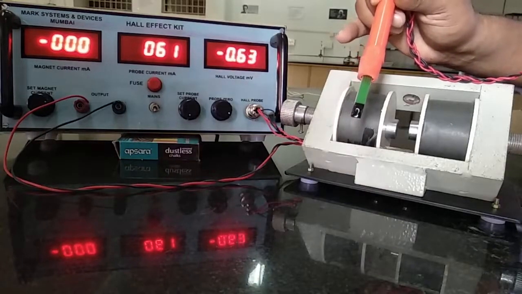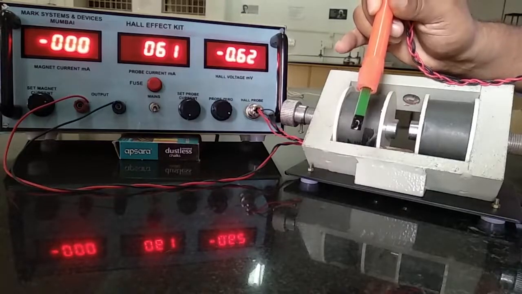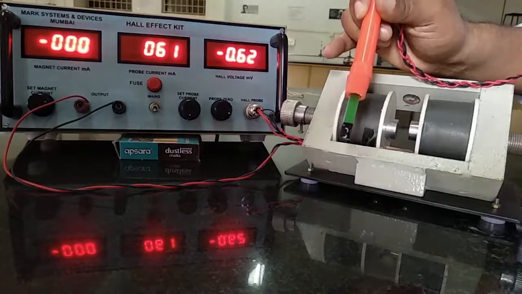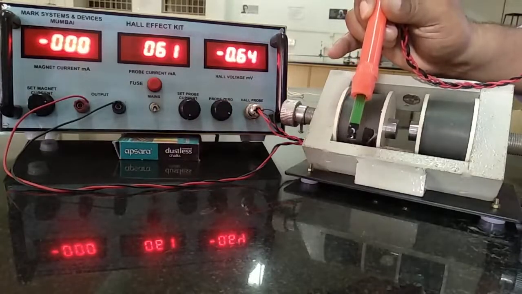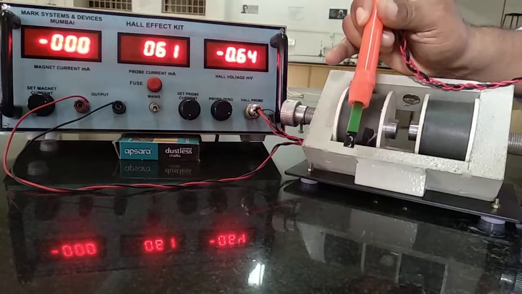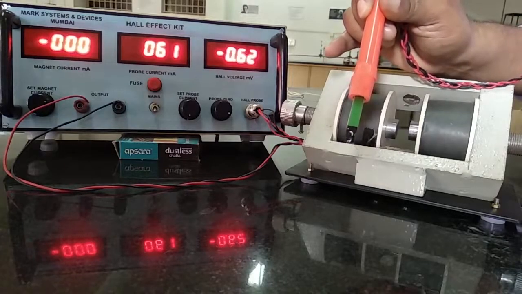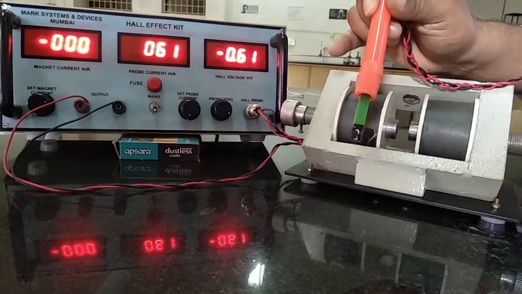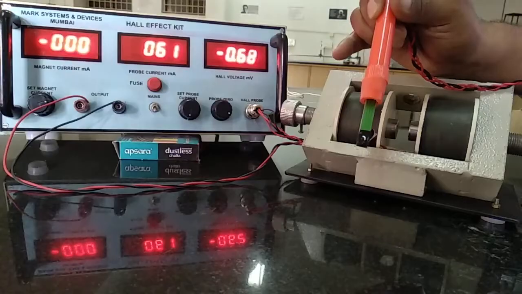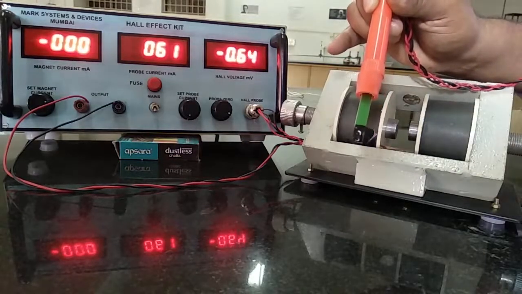This is the Hall experiment. We are going to perform this experiment. The aim of the experiment is to find the charge carrier concentration of the given semiconductor, in this case germanium. When a current carrying semiconductor is placed in a transverse magnetic field, we know that a Hall voltage develops in a direction perpendicular to the direction of the magnetic field as well as to the direction of the current. This is called Hall voltage. This experiment is important. It has application in various semiconductor products and industry.